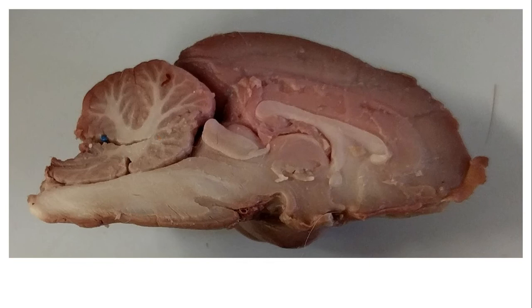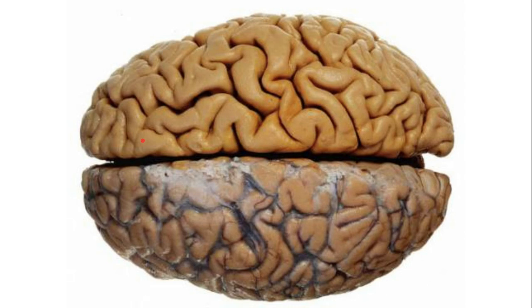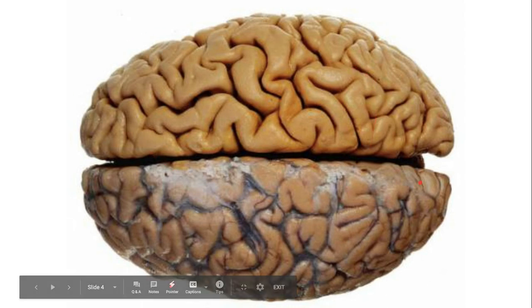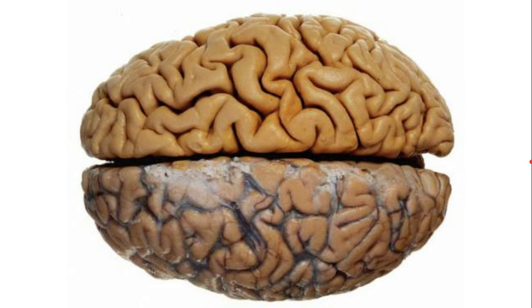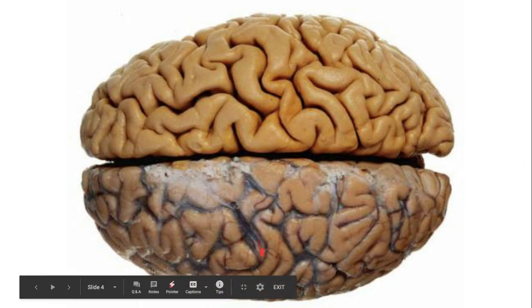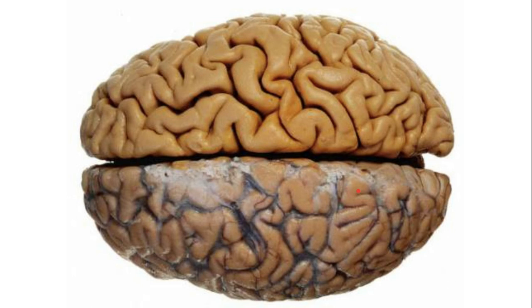Now, if we're going to switch to a human brain, I'll just quickly run through all of those again very quickly. Okay, so we have the brain, which would have been covered in a cranium. The spinal cord, which would have been back here in this view, would have been protected by vertebrae. Meninges, as you can see on this side, but not on this side, would have protected all of those structures. And underneath the meninges and within them would have been the cerebrospinal fluid.